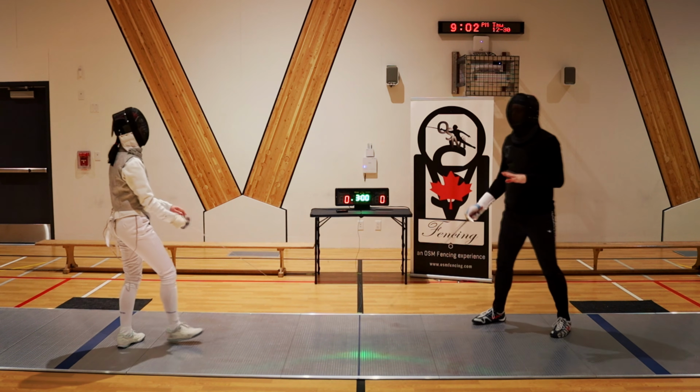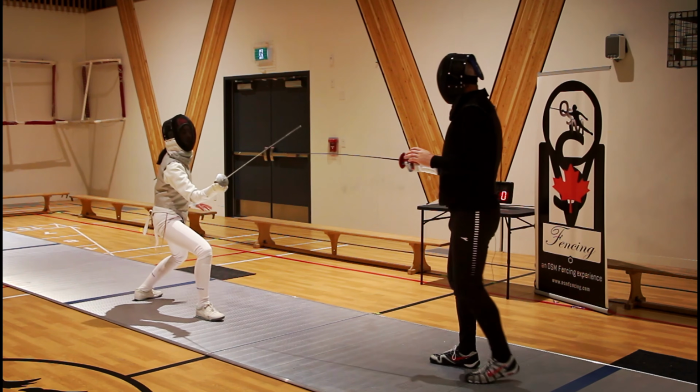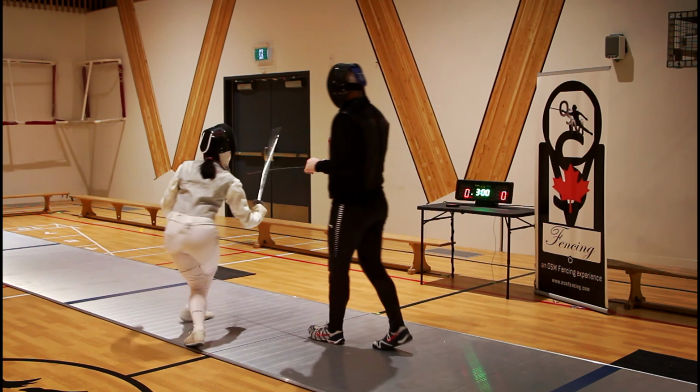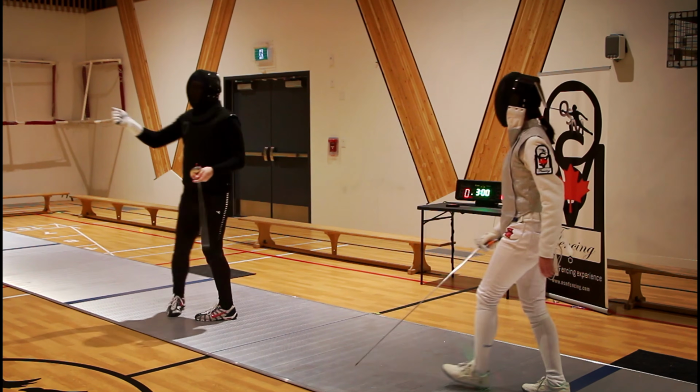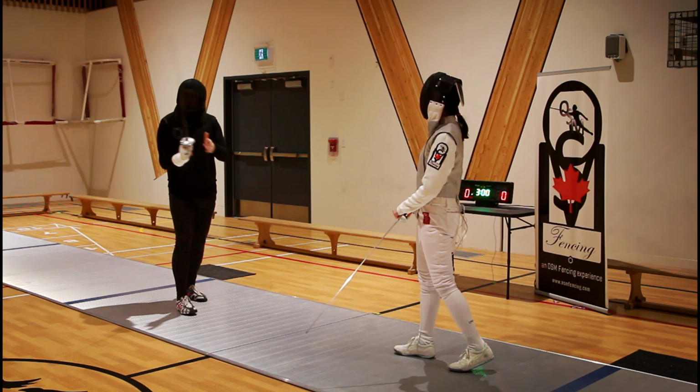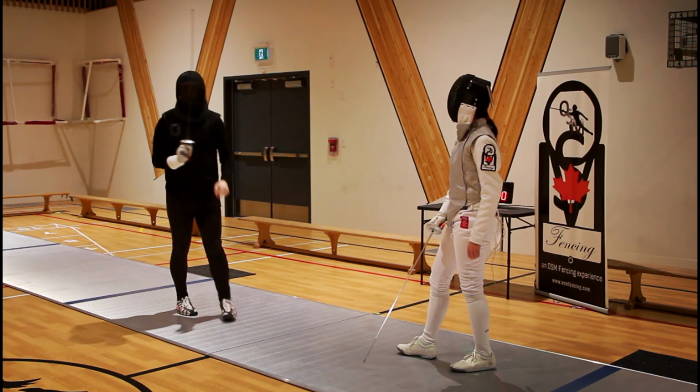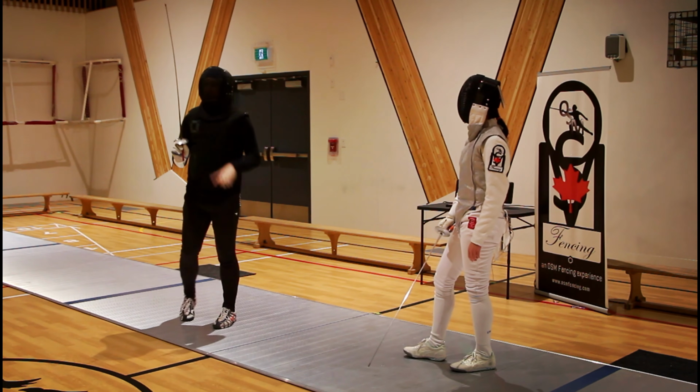So we'll do that one more time from this angle. So if I advance in, there's the hit, and there's the close out. The arm comes in, across the chest with the blade pointing up. You're closing out with the fort, not the foil.